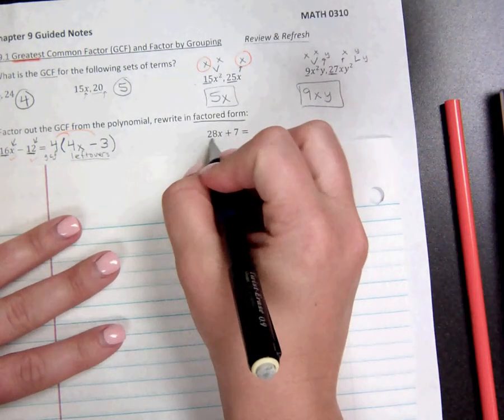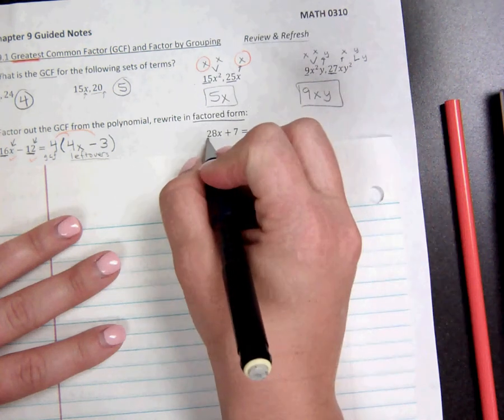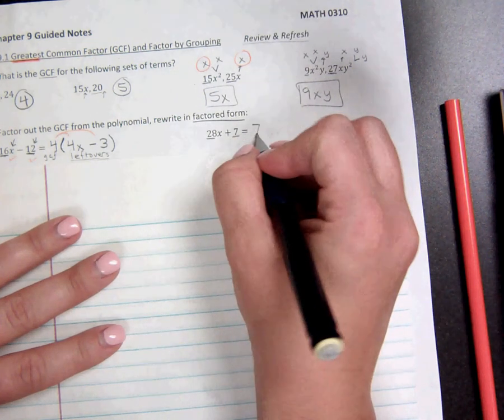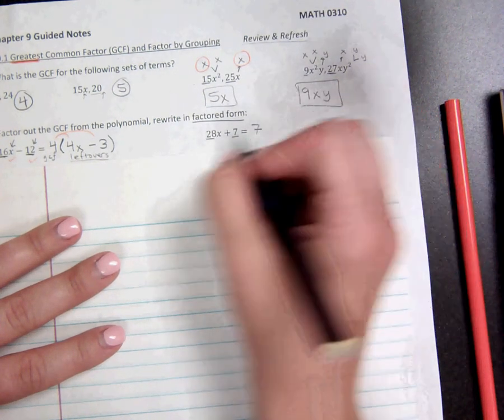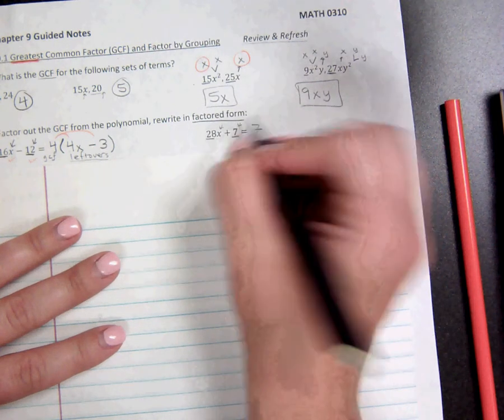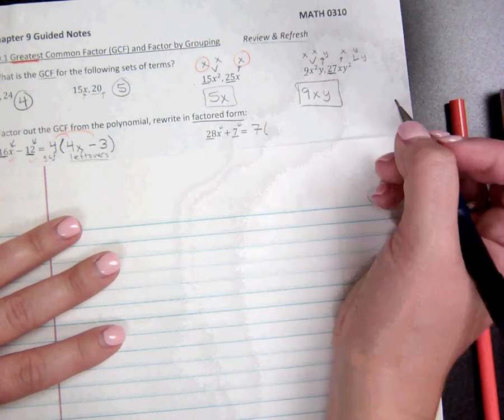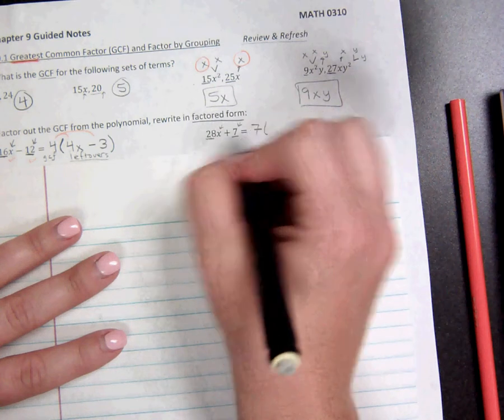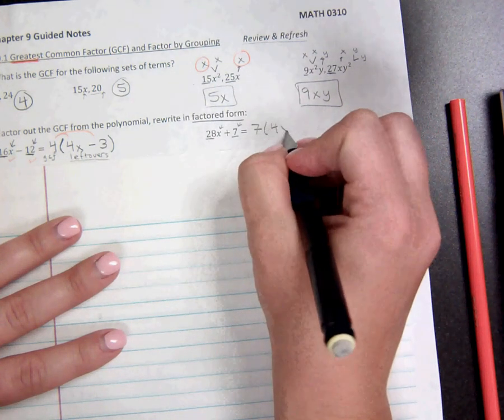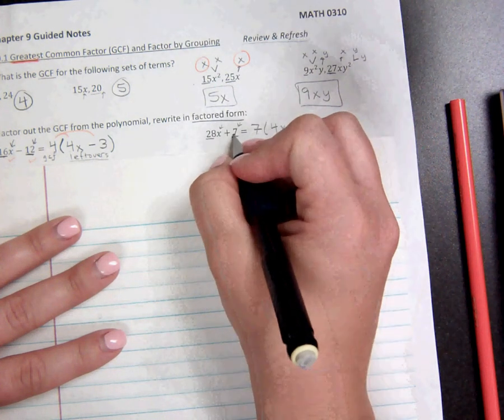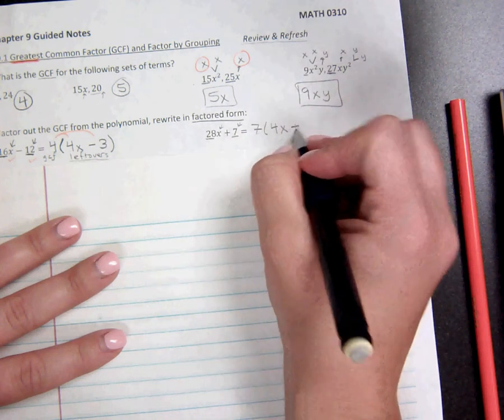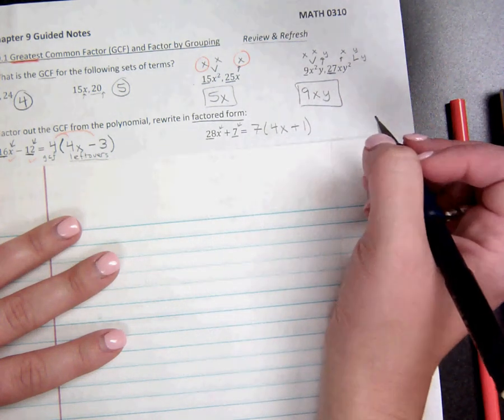Let's look at the next one, 28x plus 7. So between 28 and 7, there's a 7 in common. There's an x on this term, there's not an x on that term, so that's the only thing they have in common. 28 divided by 7 is 4. The x will still be there. 7 divided by 7 is 1, so we'll put plus 1.